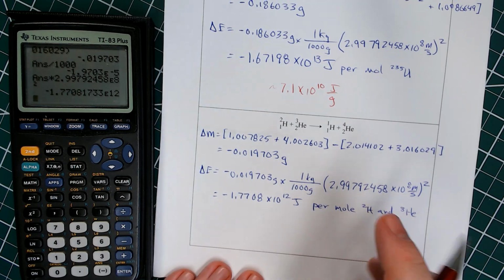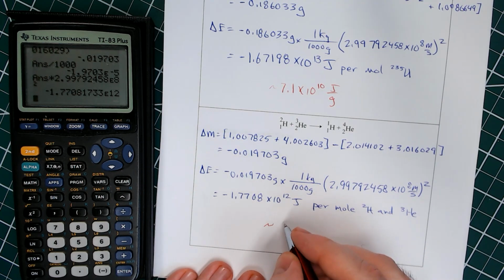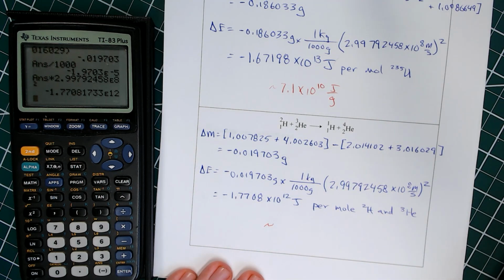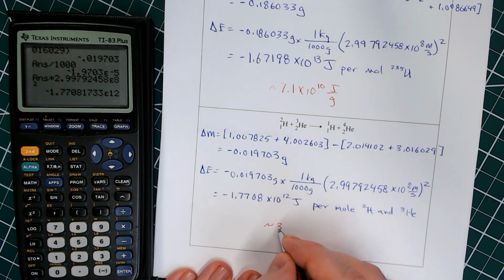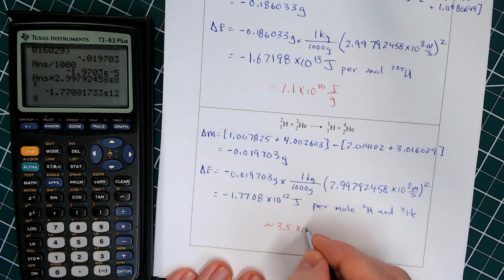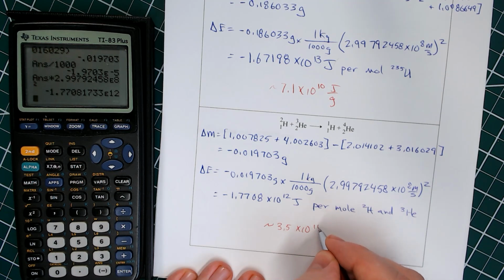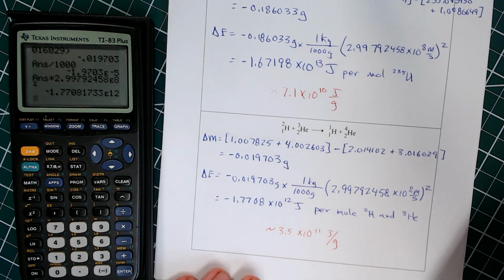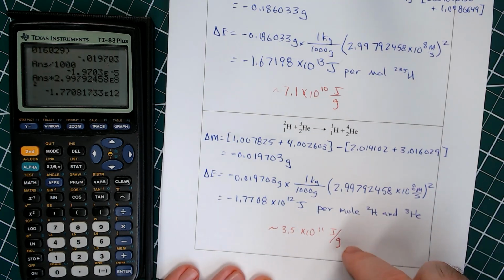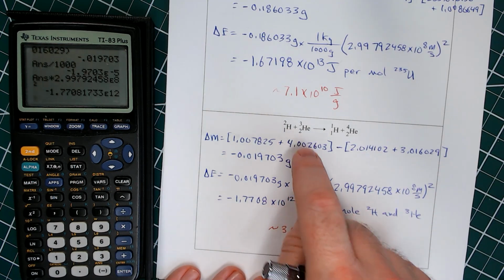Whereas this one comes out to approximately, and I've got these numbers recorded on my key, 3.5 times 10 to the 11 joules per gram. So you have a lot more energy density with the fusion.